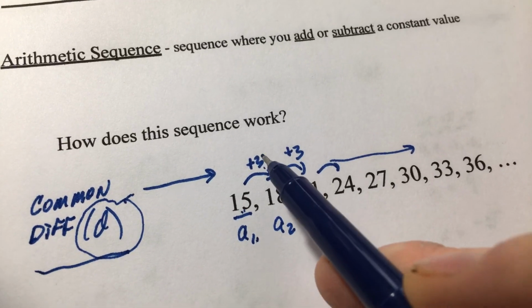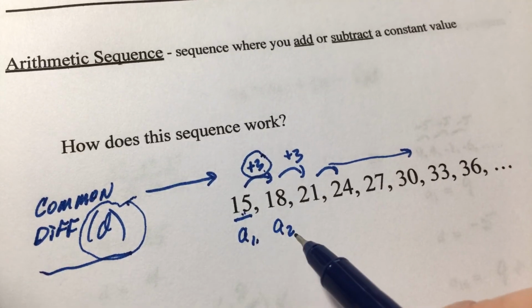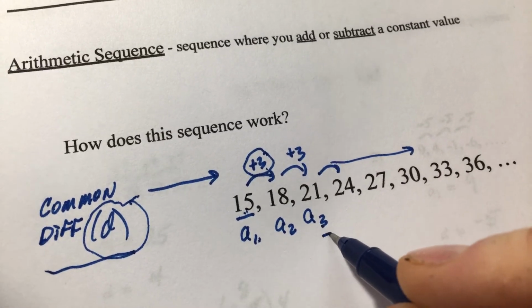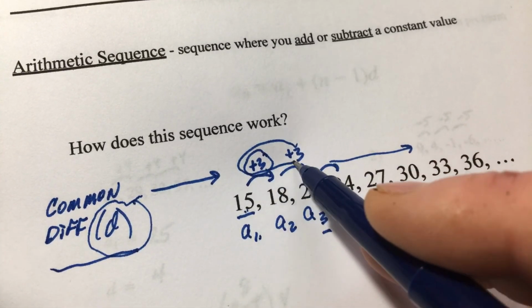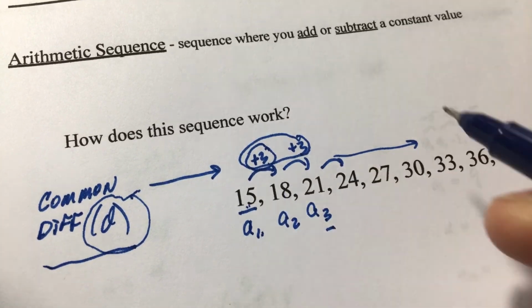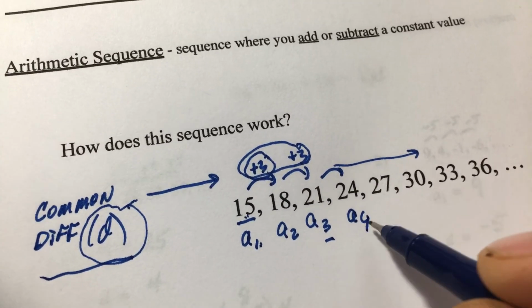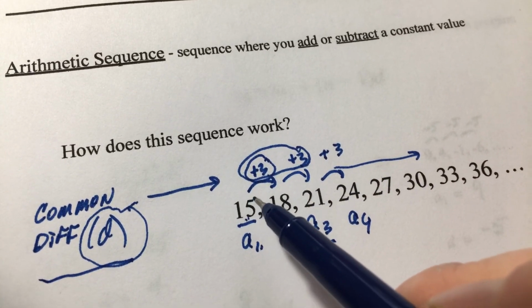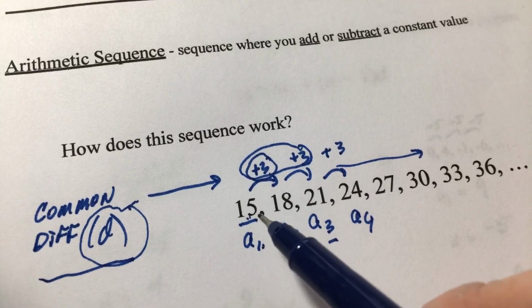But to get to the second number, we added 3 to go from 15 to 18. To get to the third number, how many 3's did we add? 2. 1, 2 to get to 21. We're always starting at 15. And then to get to the fourth number, we'd have to add another 3. 1, 2, 3 of them, because we always start at 15.